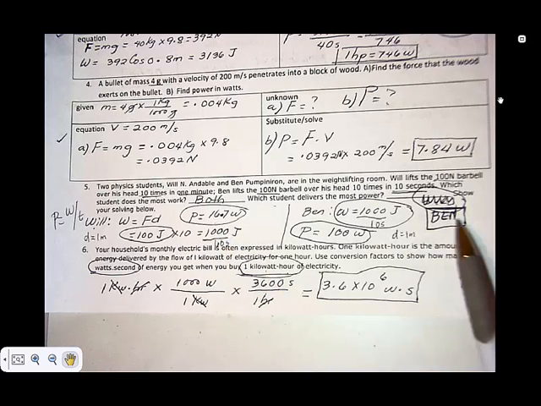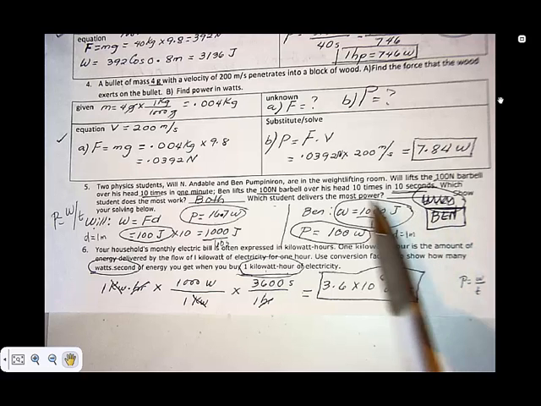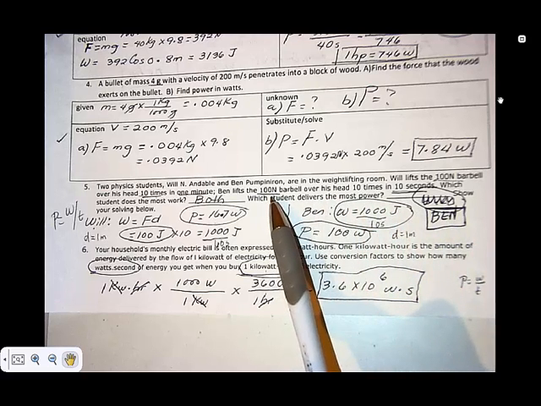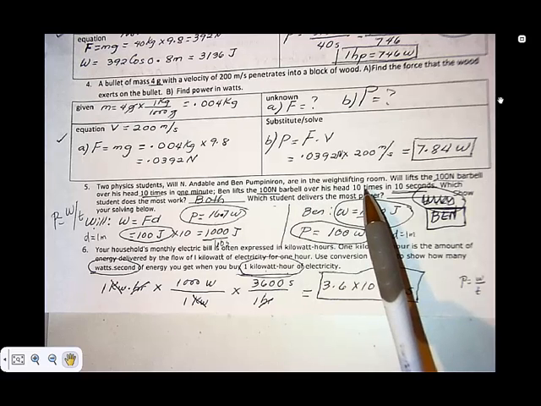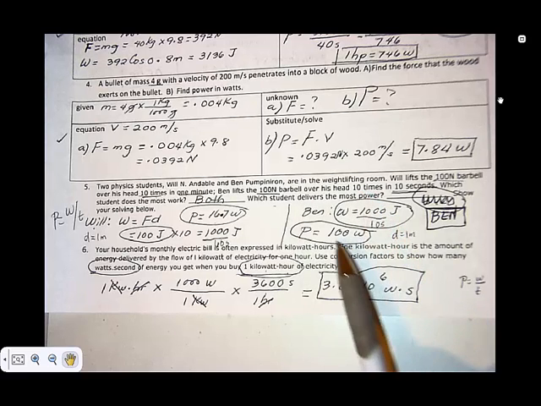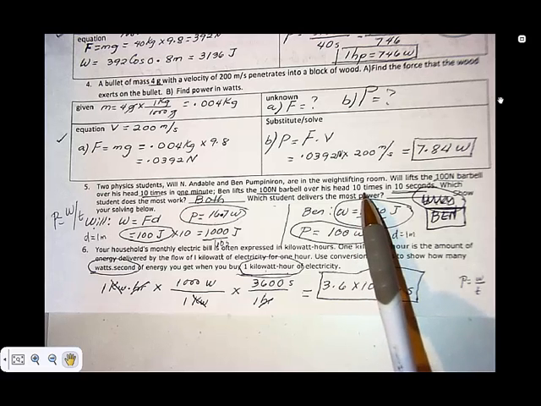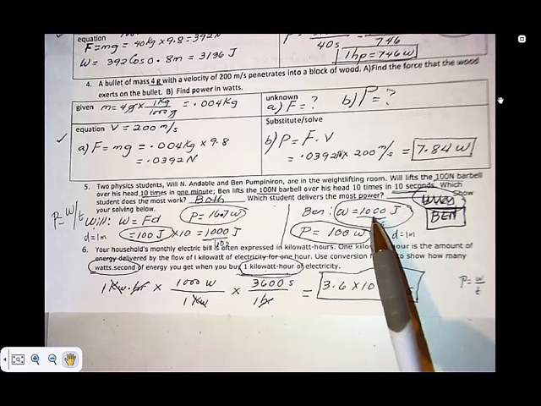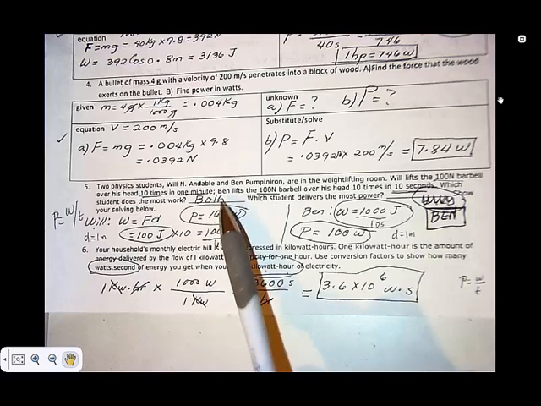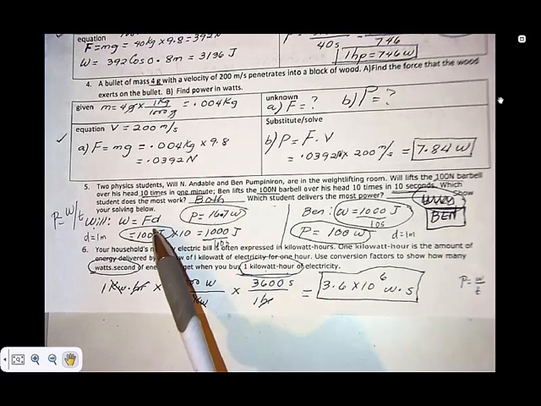If you look at Will's work, he lifted it up 100 newtons too, 10 times also, the same height. So you will still end up with 100 amount of work done, but he also lifted it up 10 times, so 100 times 10 will still give you 1,000 joules. So in fact, they both have the same amount of work, the same newtons, the same distance, and the same cosine theta. The difference will be in their power.